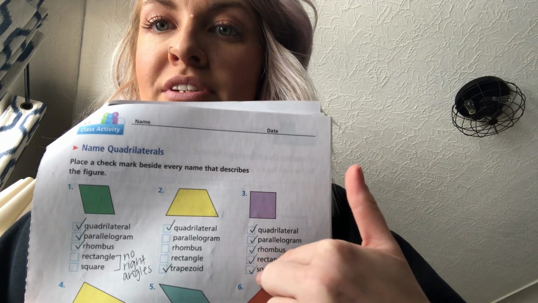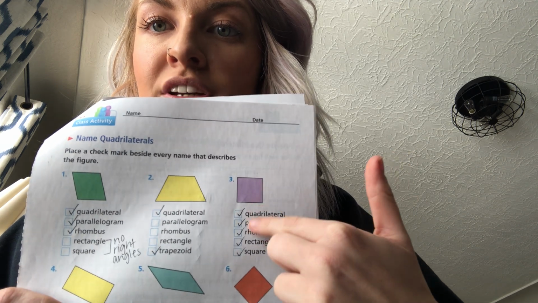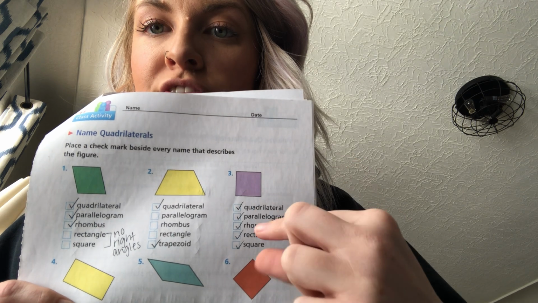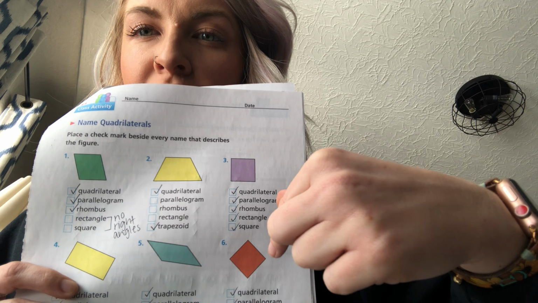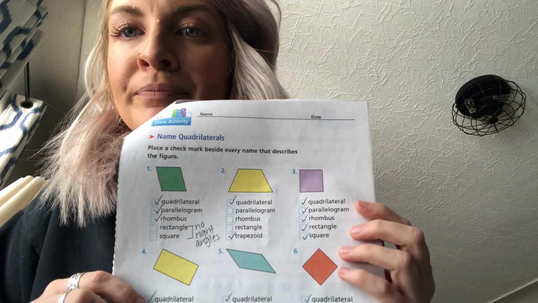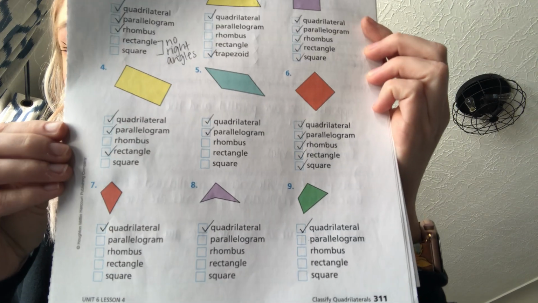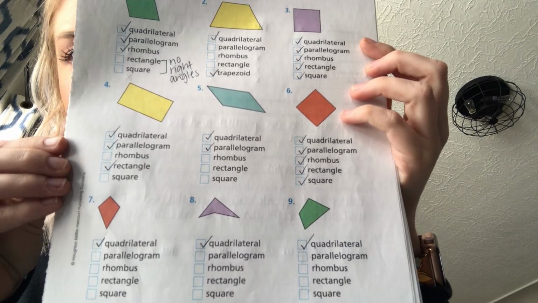So squares and rhombuses are special types of parallelograms, and this one gets all 4. Think about that for the one down here, because it's transformed. It's just moved a little bit on the corner. I'm going to hold this up so you can pause and fill them in as you check your own work.